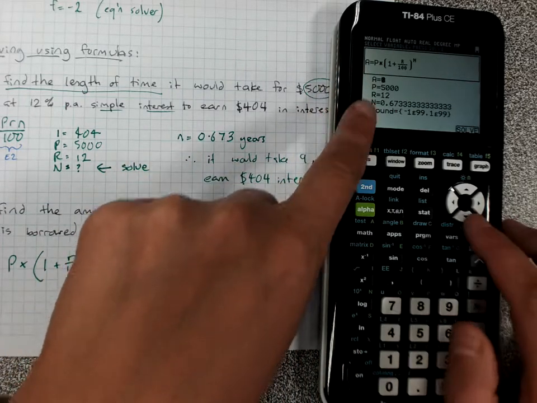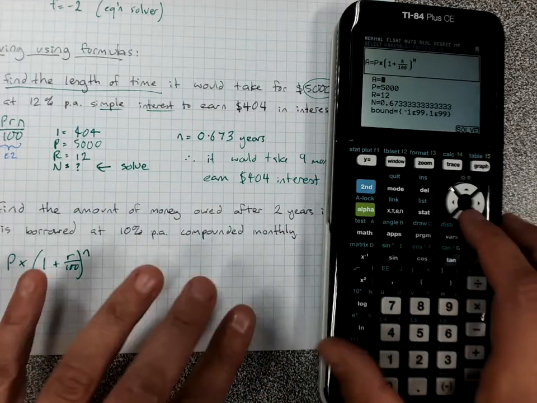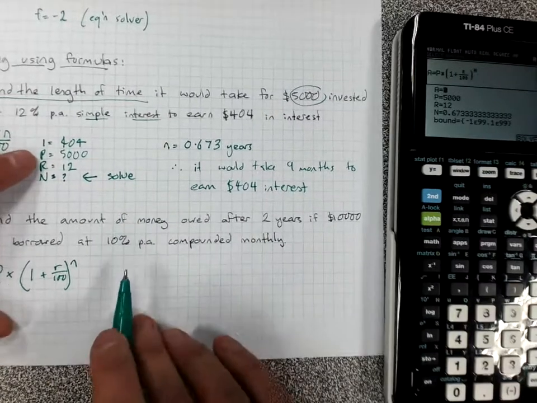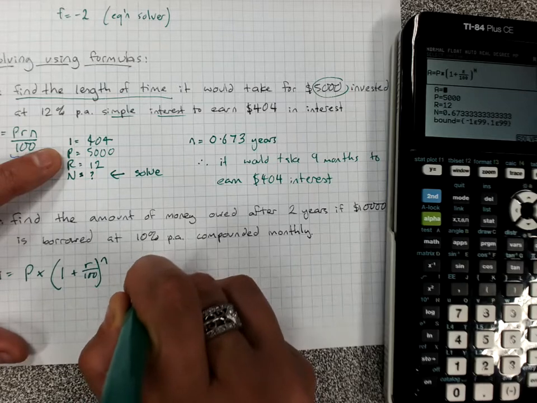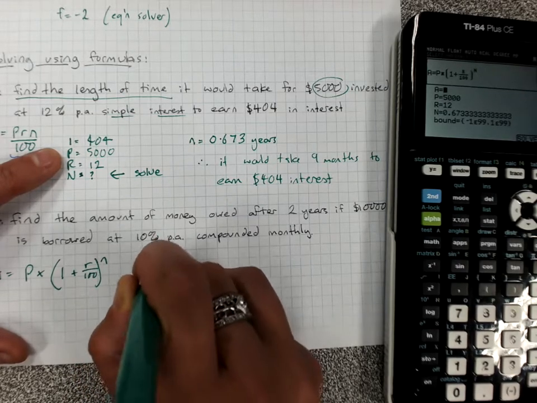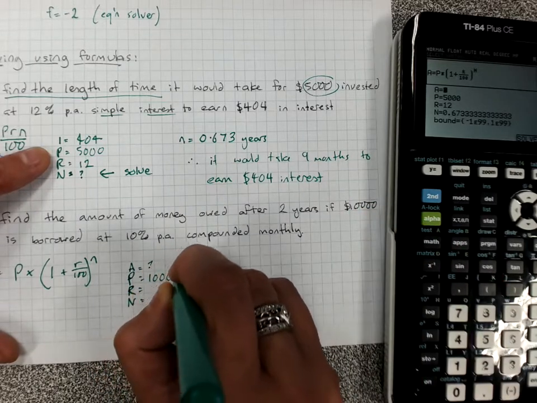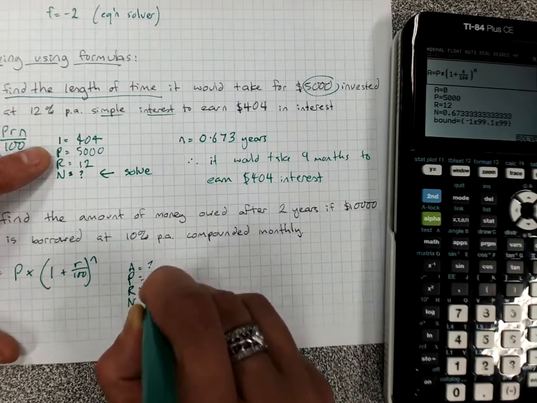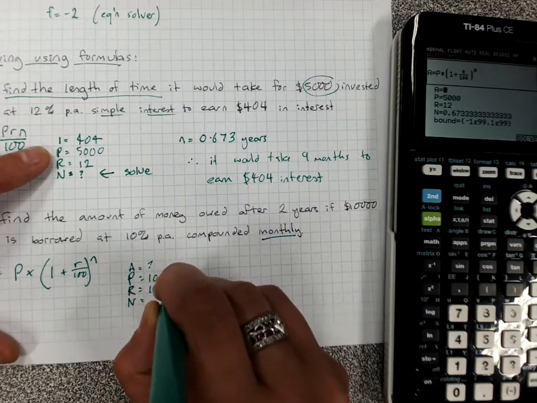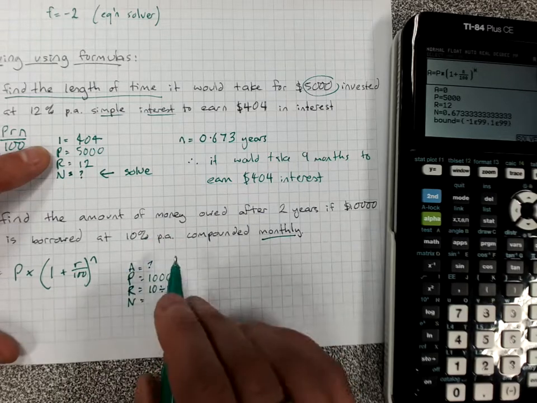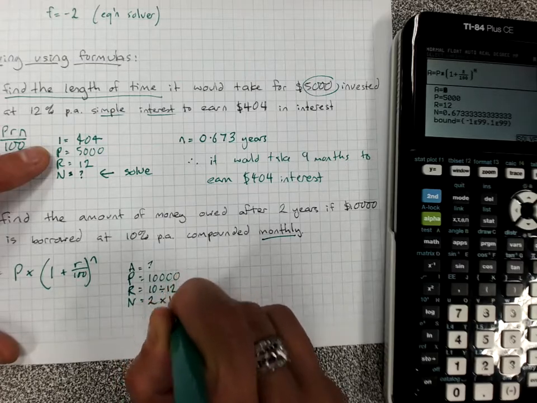And we get offered these. Notice it'll often sometimes just pre-fill with things that we've already had. For your working, you're going to need to write down A, P, R, N. The amount is what I want to find. The principal was 10,000. 10% per annum, but I'm compounding monthly. So that'll be 10 divided by 12. And it's 2 years, but I'm compounding monthly, so that will be 2 times 12.